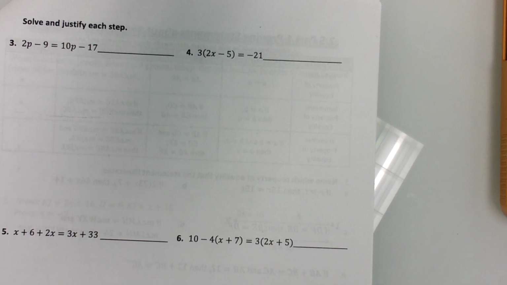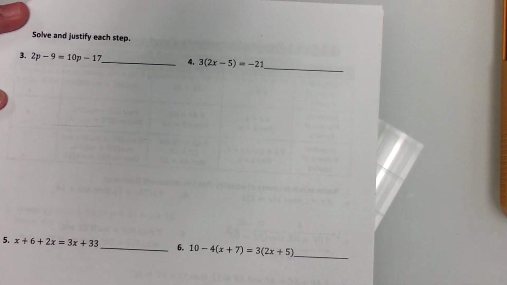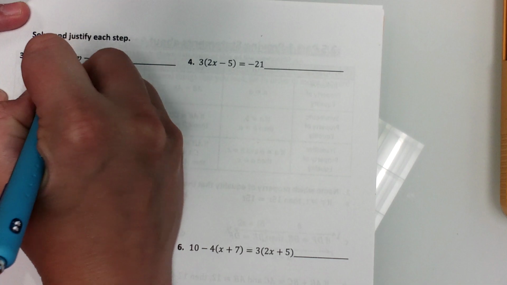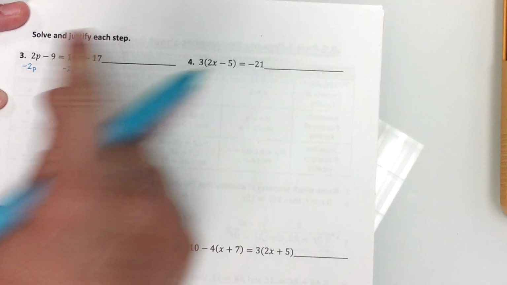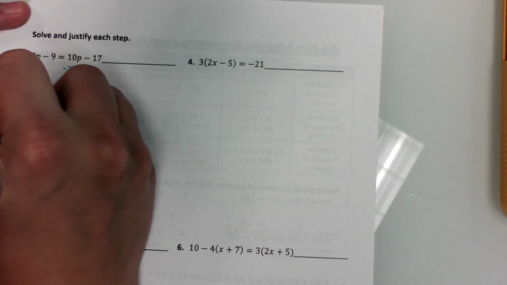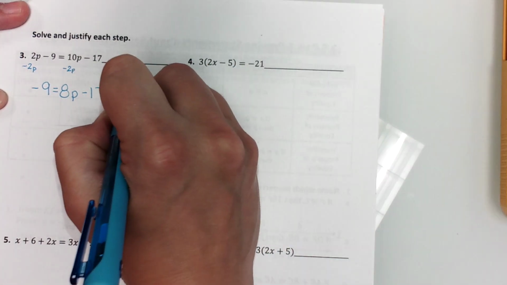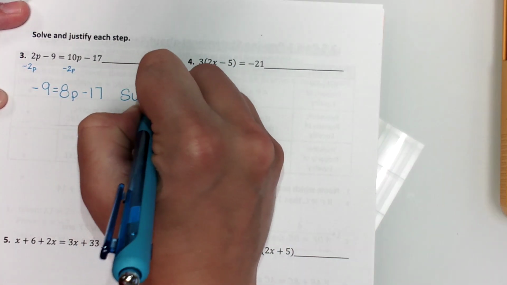Okay. 2p minus 9 equals 10p minus 17. I want to solve something like this. Garrett, where would you tell me to start on this? Subtract what? Subtract the 2p. Now this is not technically considered combining like terms because they're on opposite sides. I understand what you mean by that. We get negative 9 equals 8p minus 17. What we actually did was subtract.